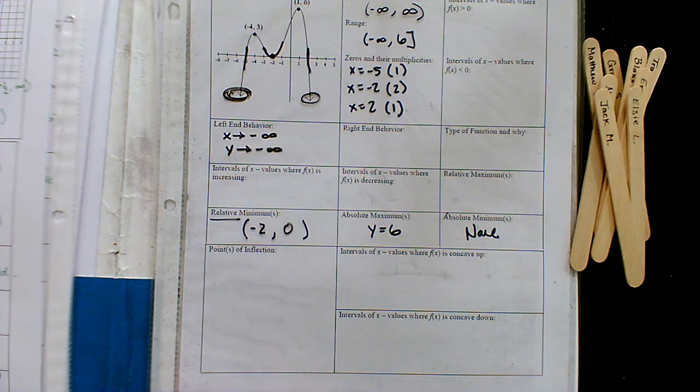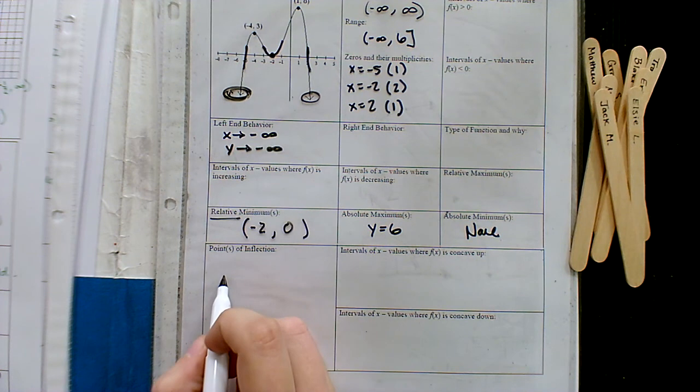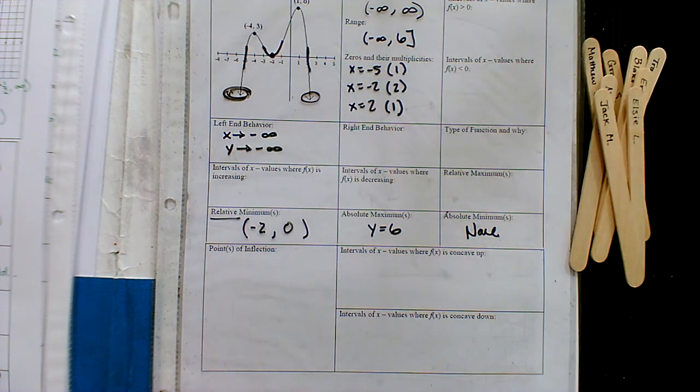Say it again. Sorry, it's okay. Points of inflection. Go ahead. Just the curve. You can pick any one you want. That was wrong. Just wait. Okay.